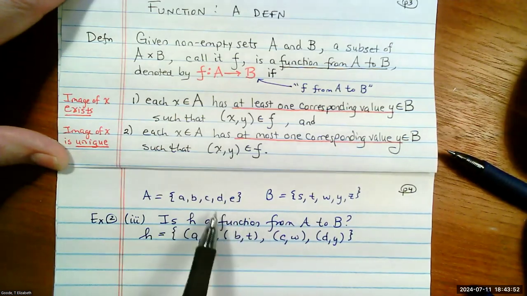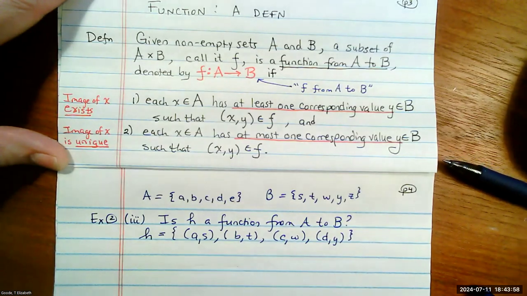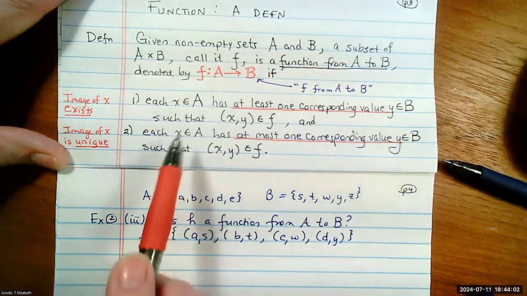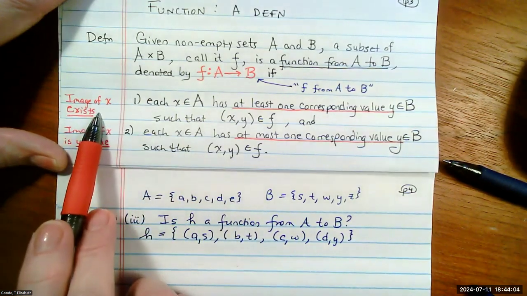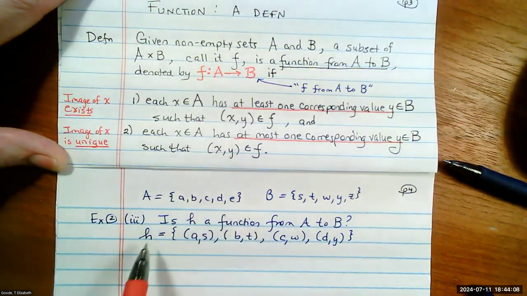But look, e doesn't appear as the first coordinate of any ordered pair. e did not have a partner. So the existence requirement of an image for each domain element fails for H.